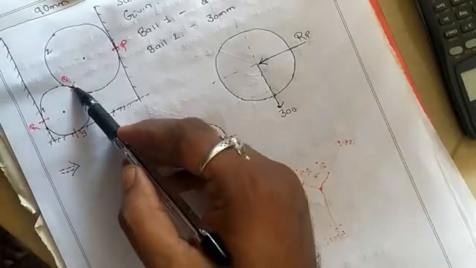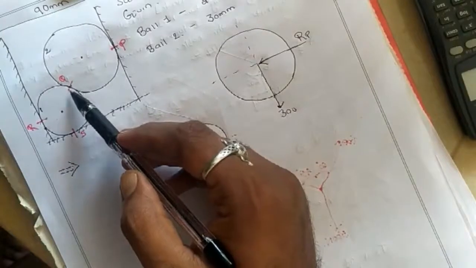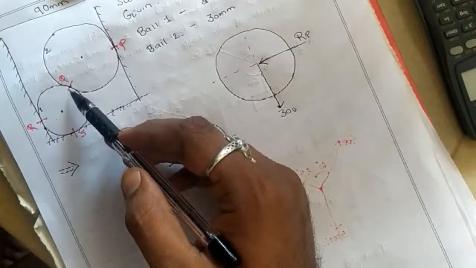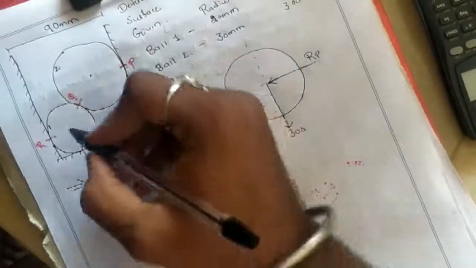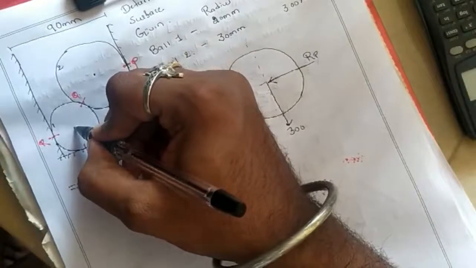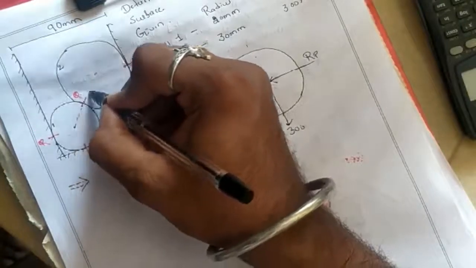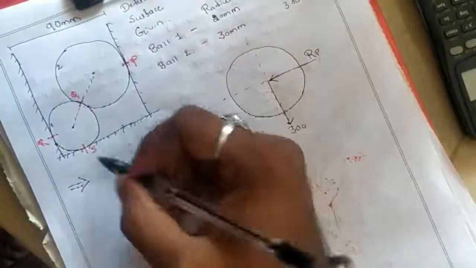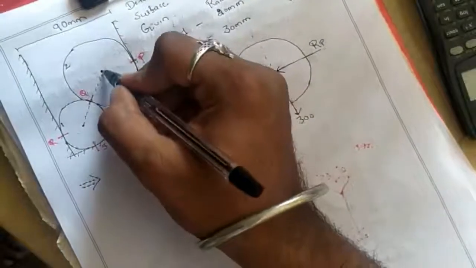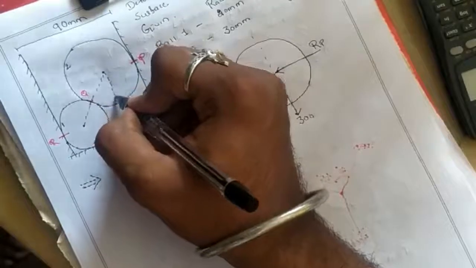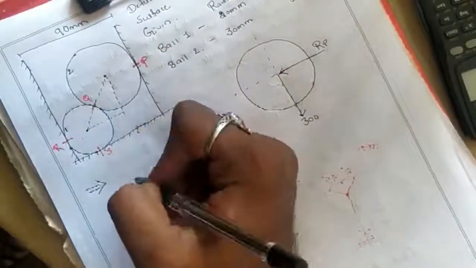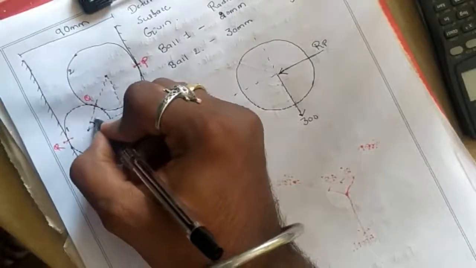Now at contact surface Q, we need to draw the reaction force. We don't know at what angle RQ is acting. For that I will use the same procedure as in the previous problem. First join the centers of the circles. This is the radius of the lower ball, this is the radius of the upper ball. Now from here draw a perpendicular, and from here draw a line to the perpendicular erected. I will call this angle theta.